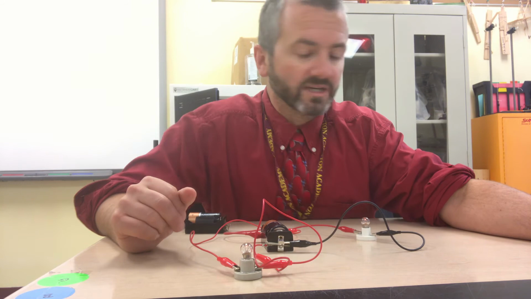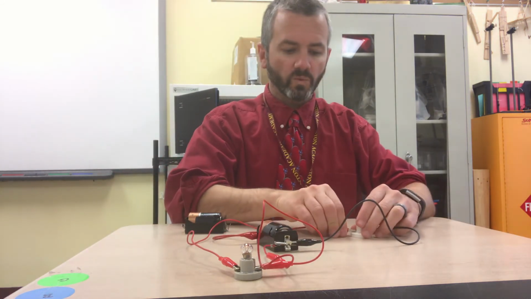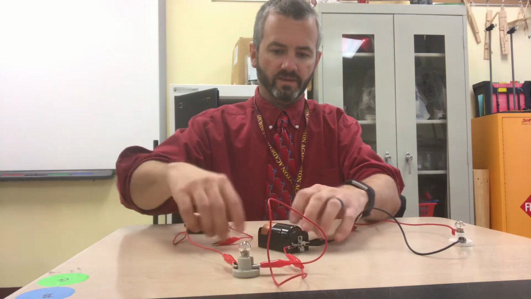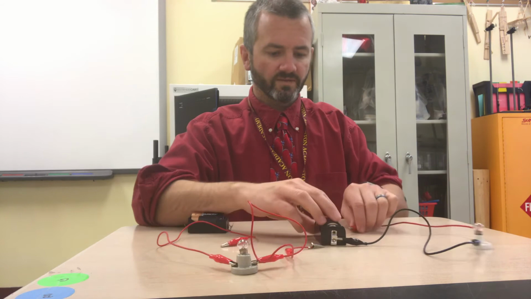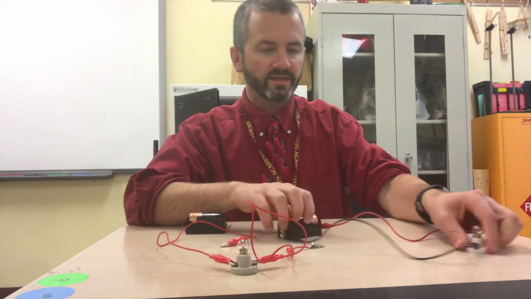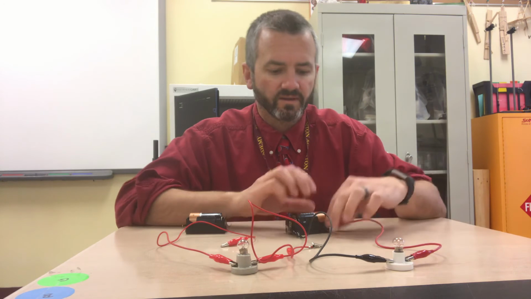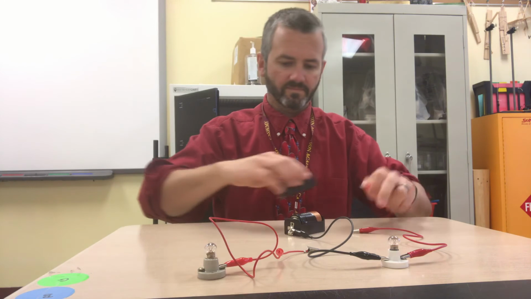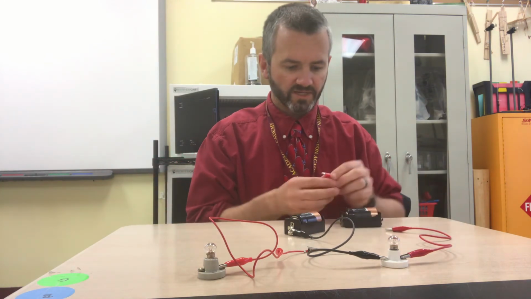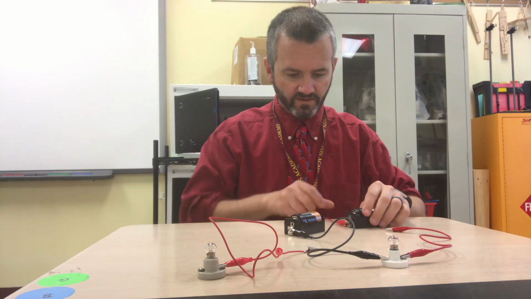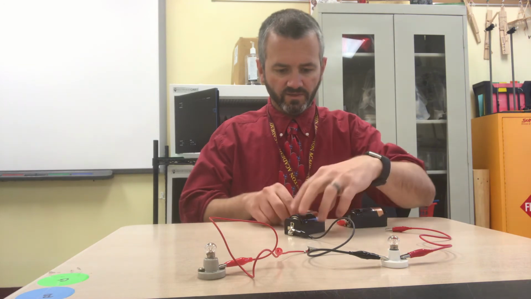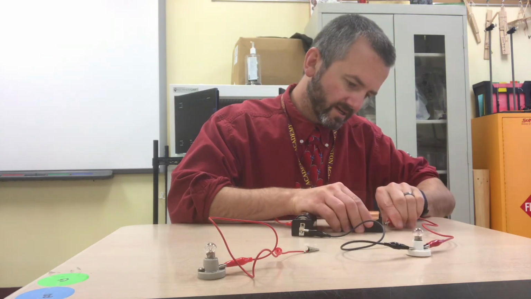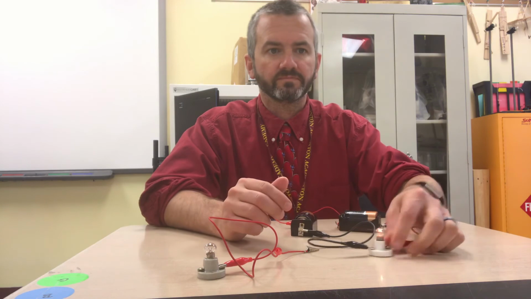And then exploration 2. Okay, so we only need one cell. Okay, so if we have one battery, this is what it looks like. Okay, if we add on another battery, you got to make sure that they go positive, negative, so I don't mess it up. 2 batteries, much brighter.